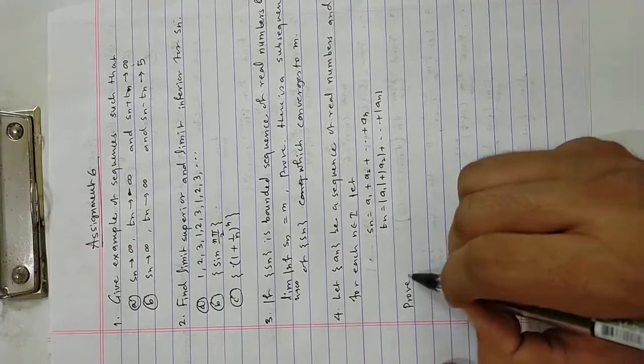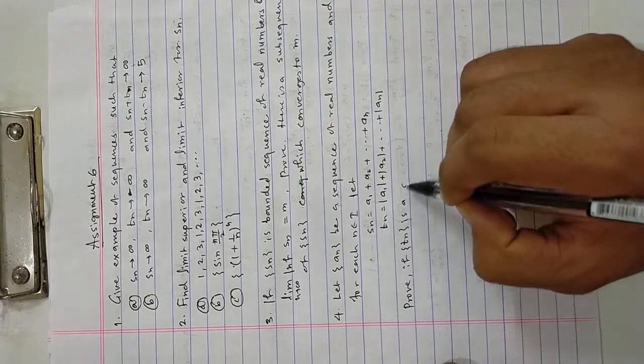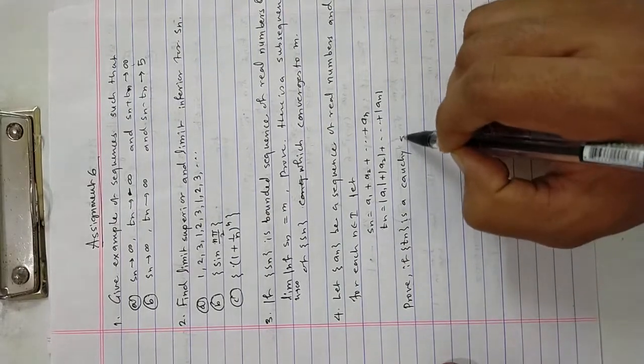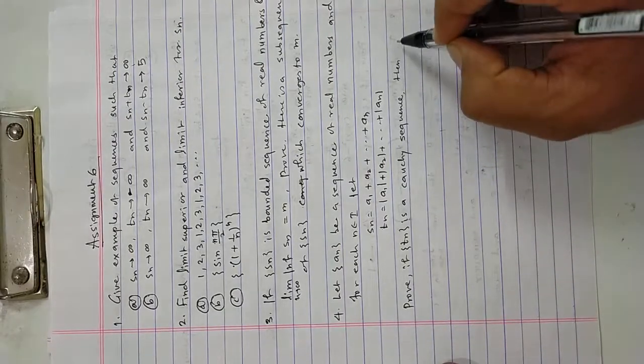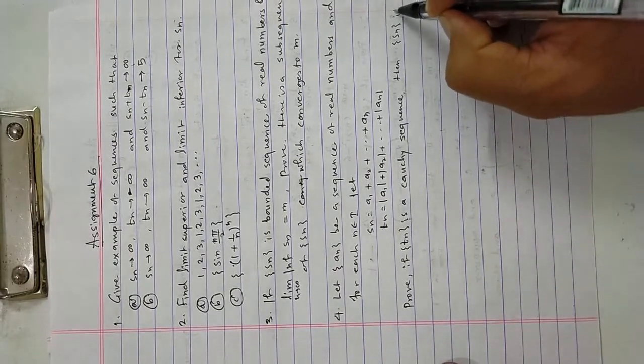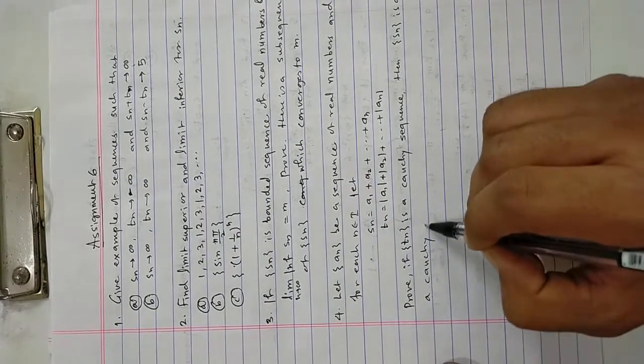Prove that if Tn is a Cauchy sequence, then Sn is also a Cauchy sequence.